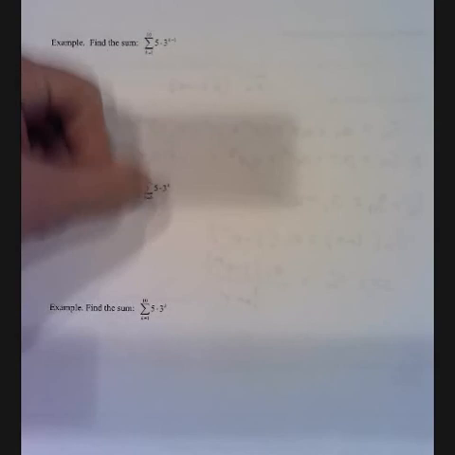But this one actually has 11 because k goes from 0 to 10. So you have to start with 0, so that's an extra term. So you have to be a little bit careful about just saying, oh, well, I'm looking at s sub 10, a sub 1 is 5, and r is 3. That's not necessarily true. You have to consider what's happening with the index as well.